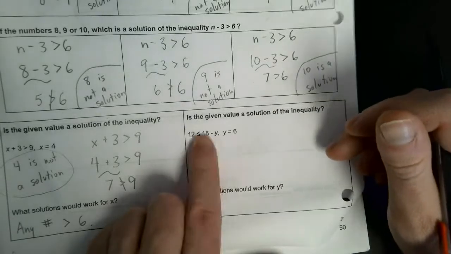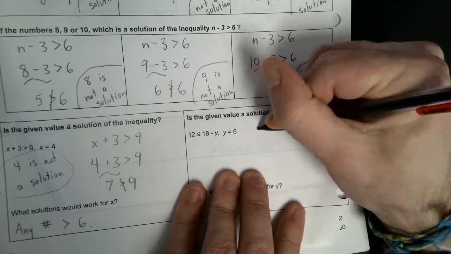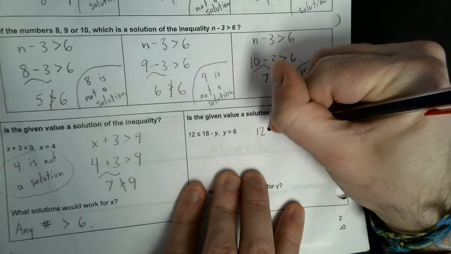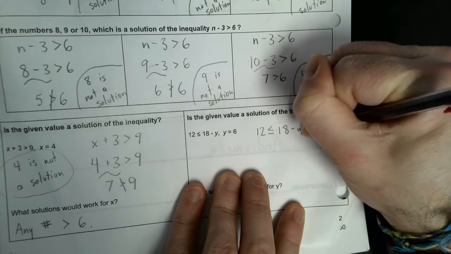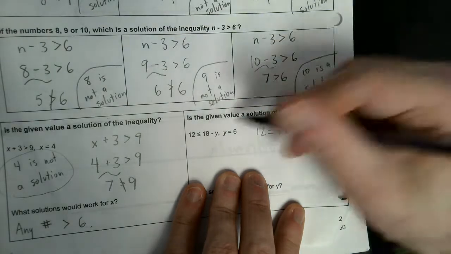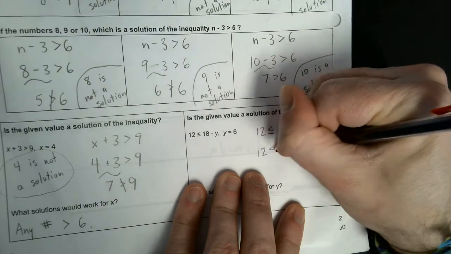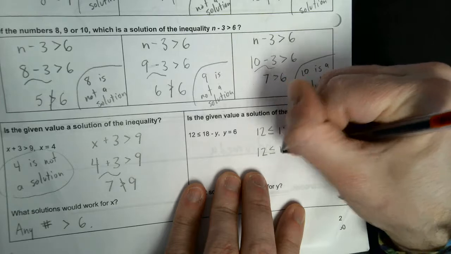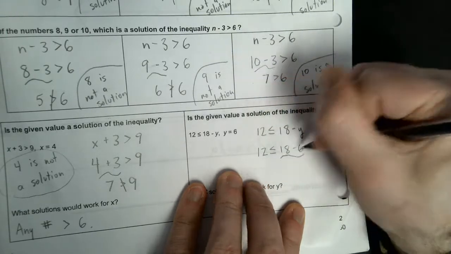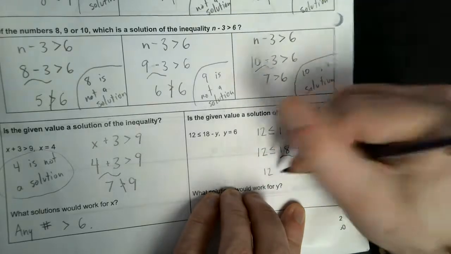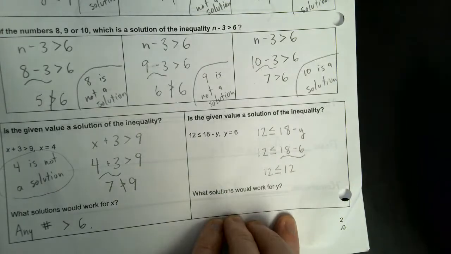We're going to see if this value works in the solution or in the inequality by substituting. We'll say 12 is less than or equal to 18 minus y. Let's see if when y is 6, that works. 12 is less than or equal to 18 minus 6. We'll check that. What's 18 minus 6? That would be 12. Is 12 less than or equal to 12? Yes, because it's equal to.